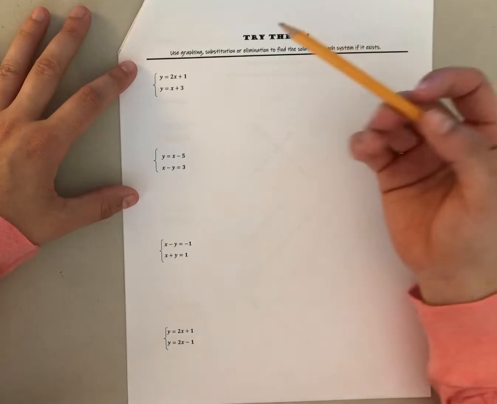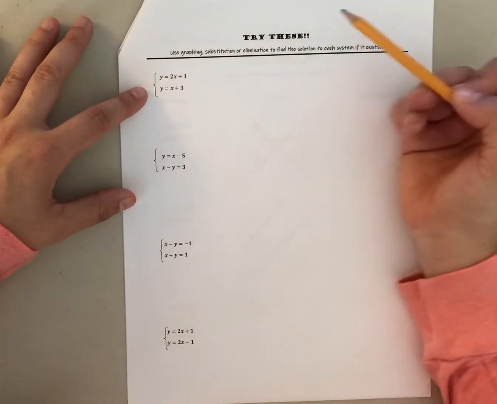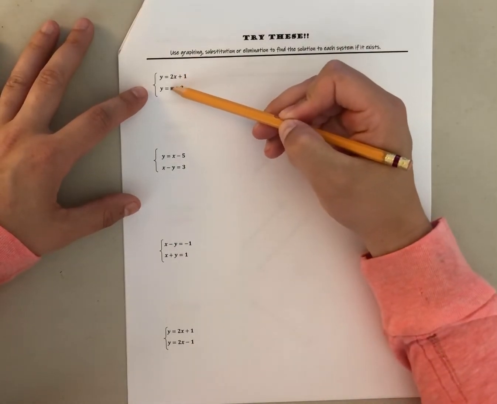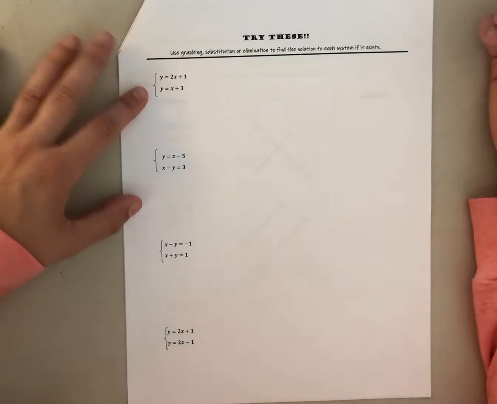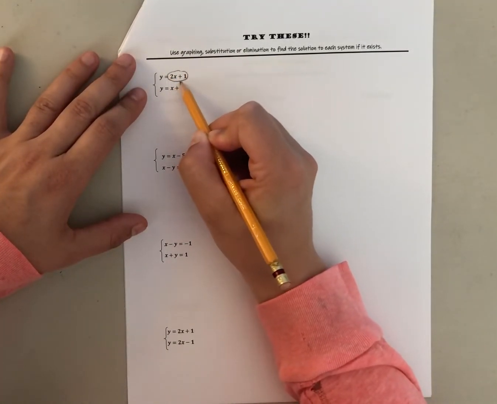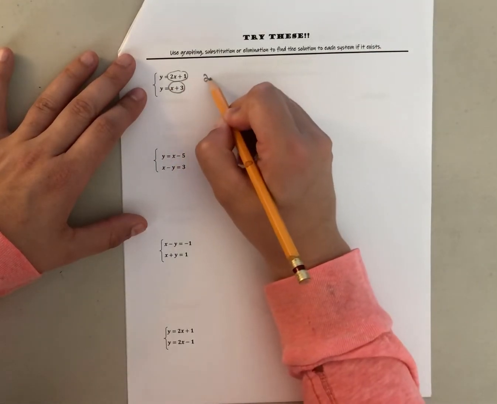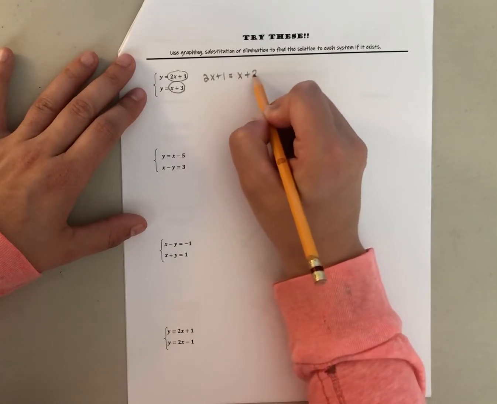Even though elimination is my favorite method, I think substitution makes sense here because we've got y equals and y equals. We can also see that the slopes are not the same. So these are not parallel lines, which means they are going to cross. So I'm going to set up substitution, and I'm going to set these 2 things equal to each other because they're both equal to y. So we're going to have 2x plus 1 equals x plus 3.